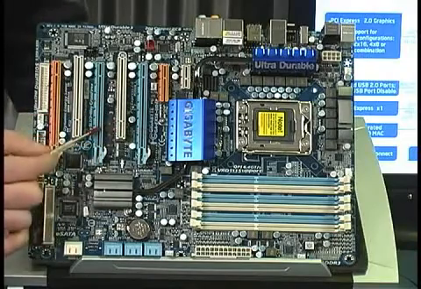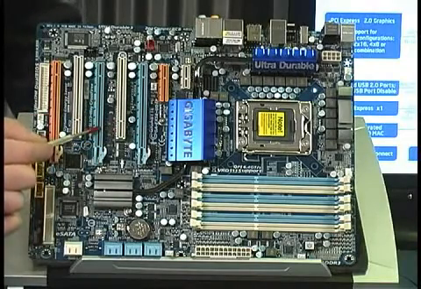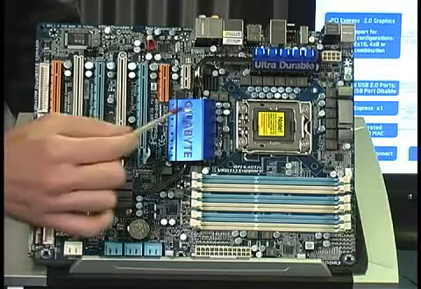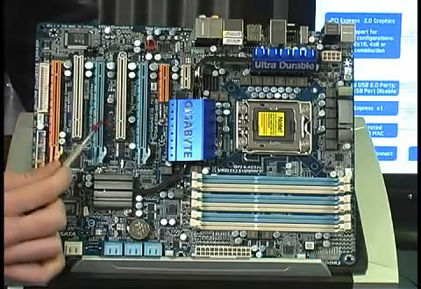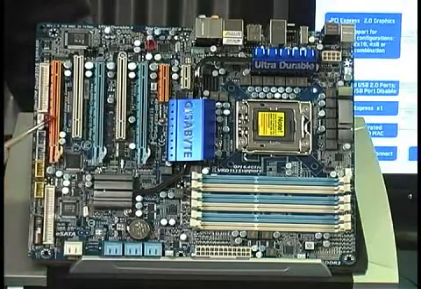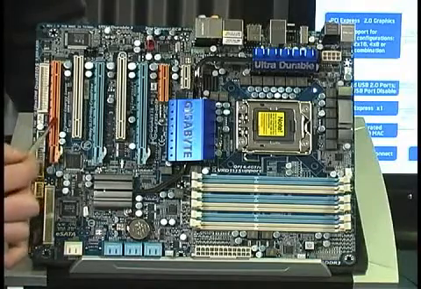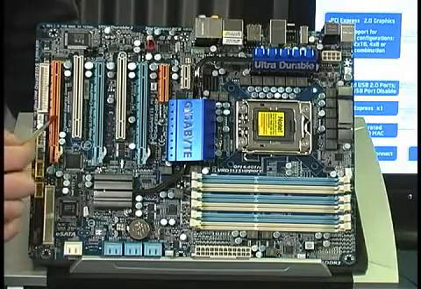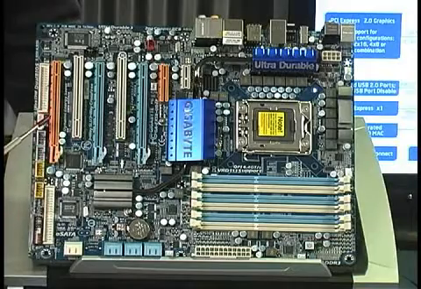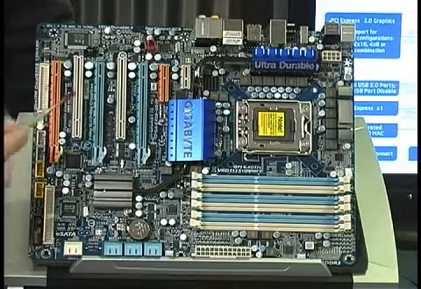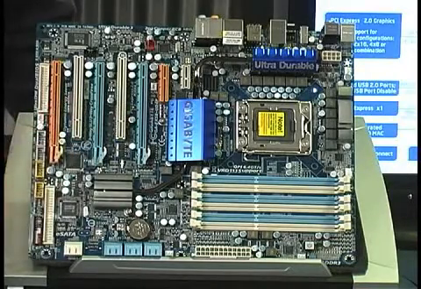Well, the 2 blue ones support x16 operation. That means 16 lanes of connection, and both of those can be used at the same time. Now, the orange colored one here only supports 8-lane operation. So while you can use 3 video cards in this particular motherboard, the third one won't have the same performance. It'll have half the throughput of the other 2.